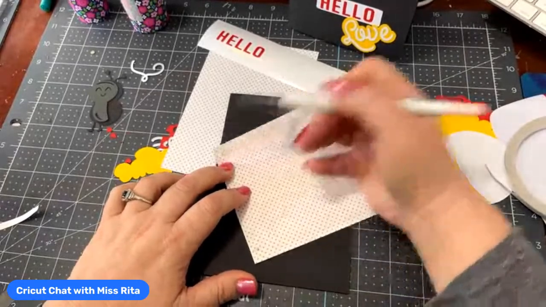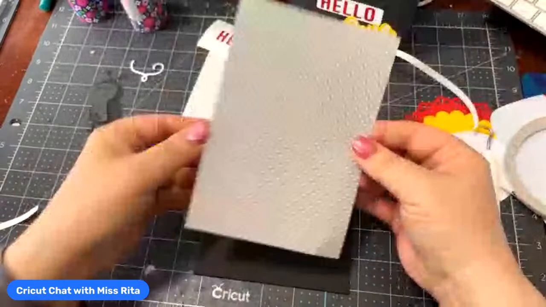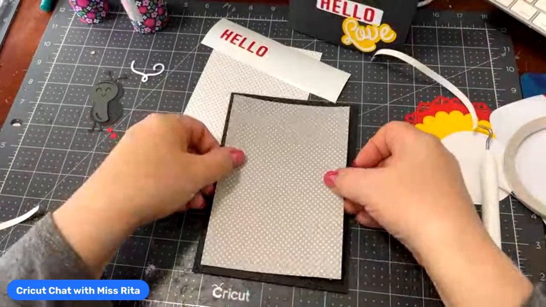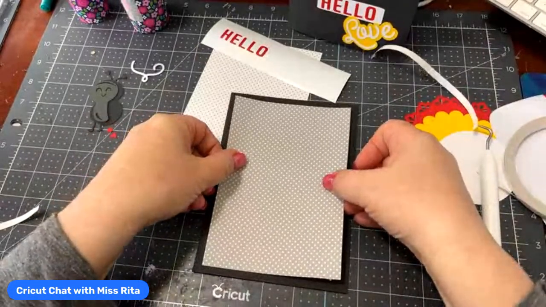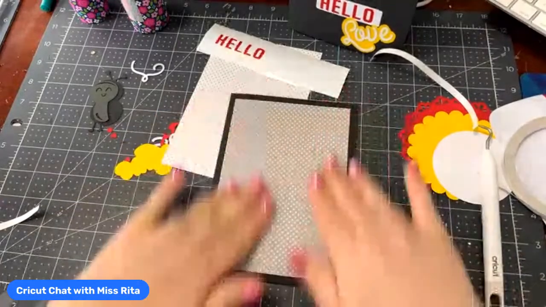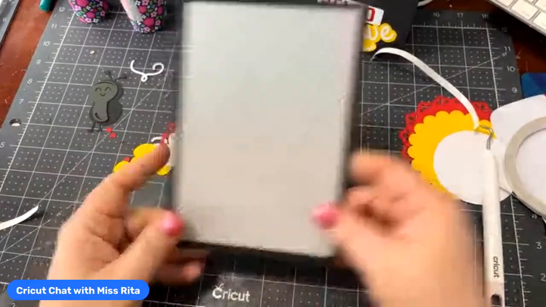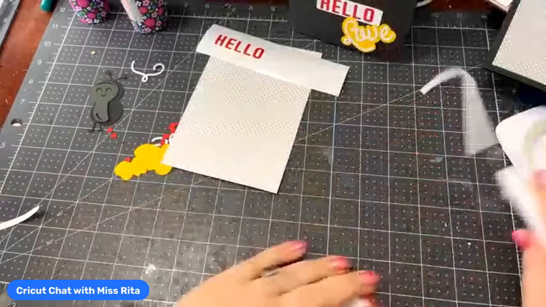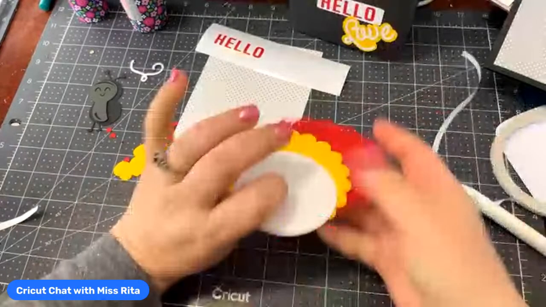All right, so let's do this. We're going to put this right here. Okay, so there's our card base. Let's talk about these bits. And we're going to use glue for these and just stack them together.